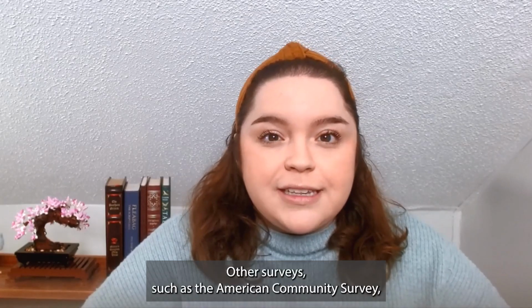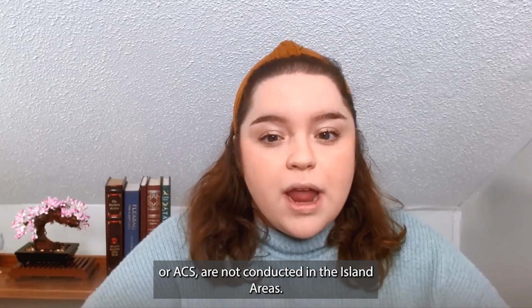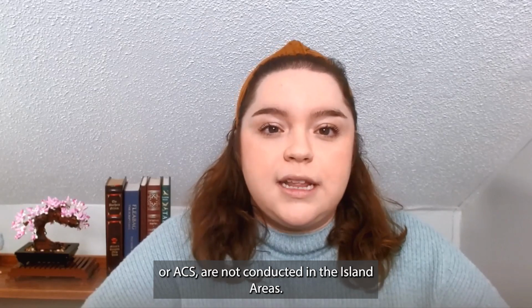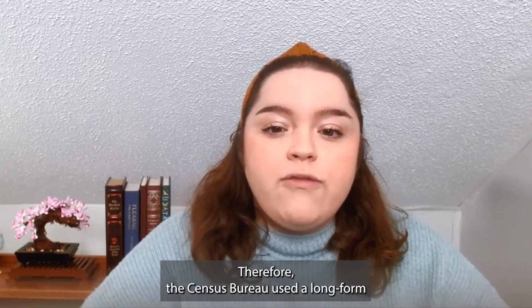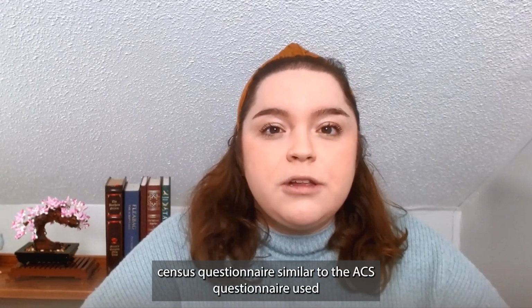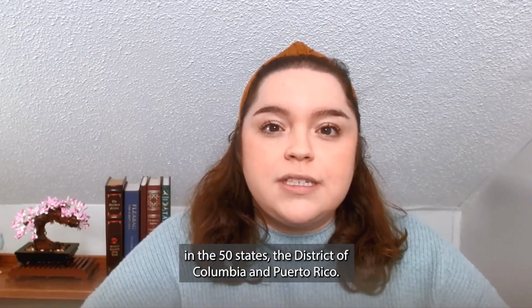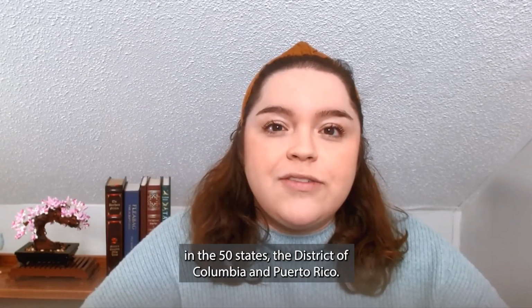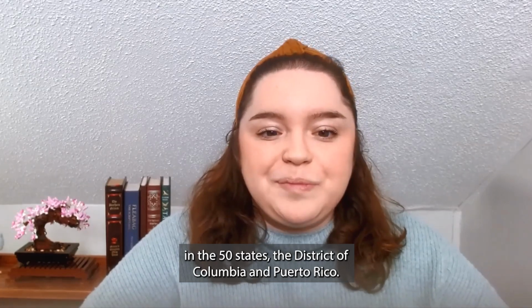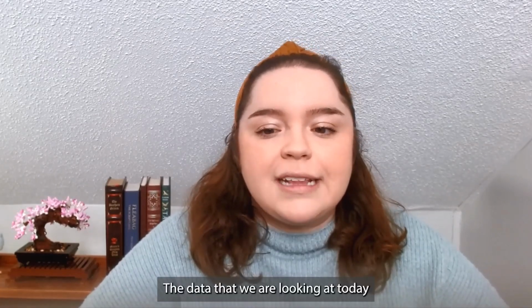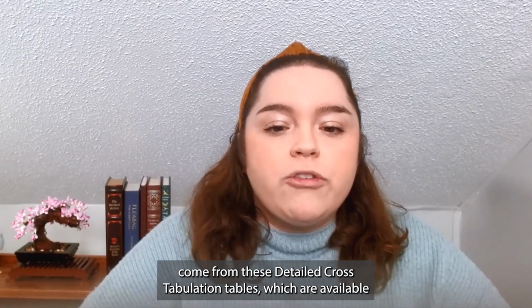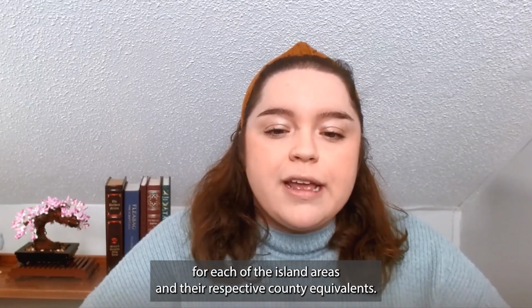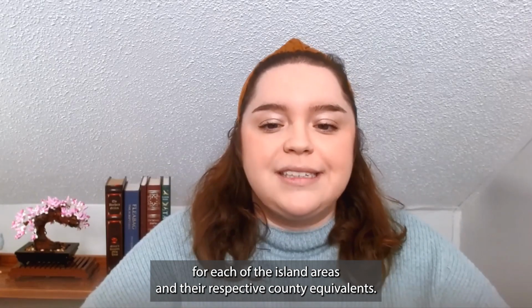Other surveys, such as the American Community Survey, or ACS, are not conducted in the island areas. Therefore, the Census Bureau used a long-form census questionnaire similar to the ACS questionnaire used in the 50 states, the District of Columbia, and Puerto Rico. The data that we are looking at today came from these detailed cross-tabulation tables, which are available for each of the island areas and their respective county equivalents.